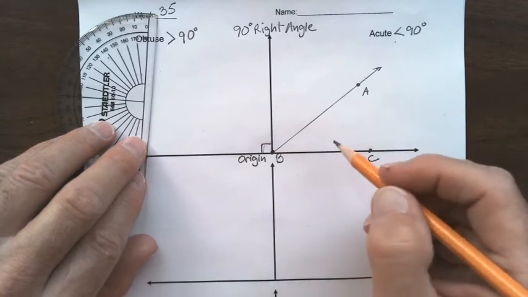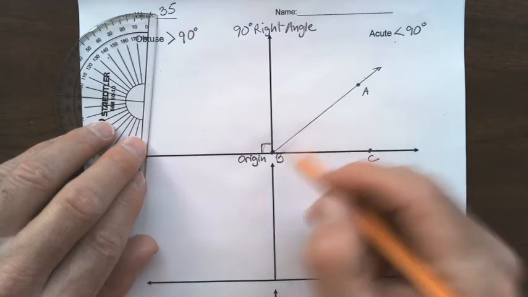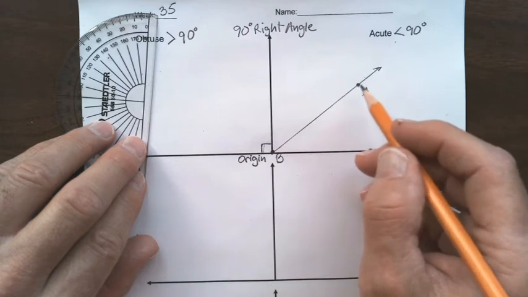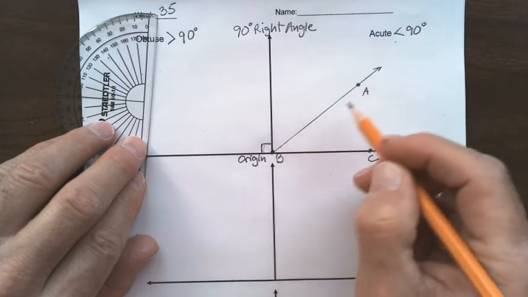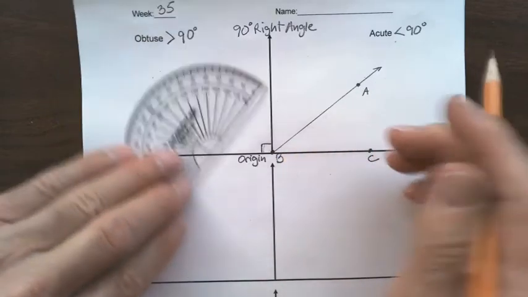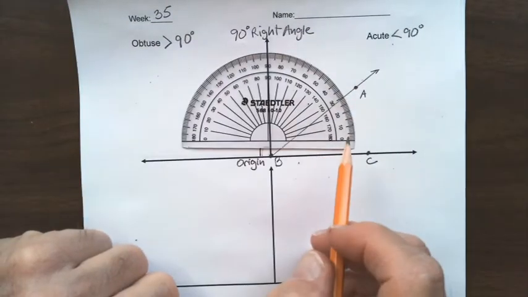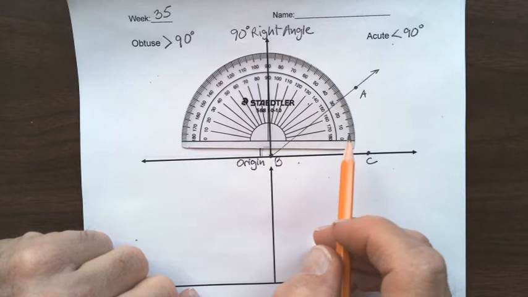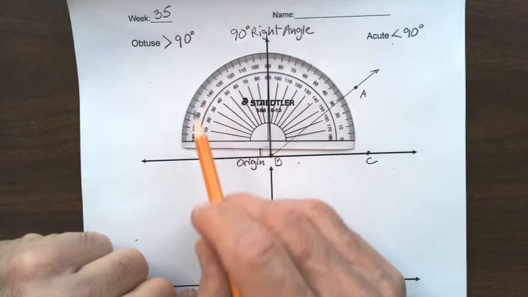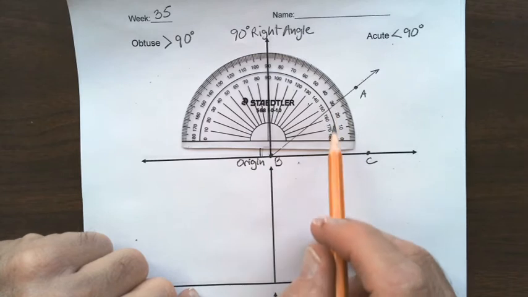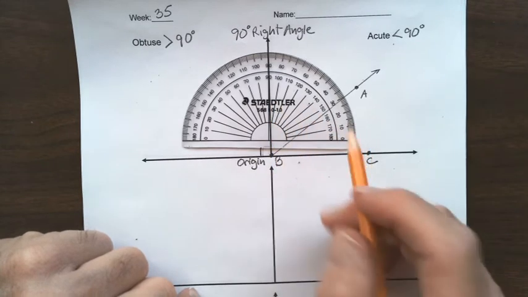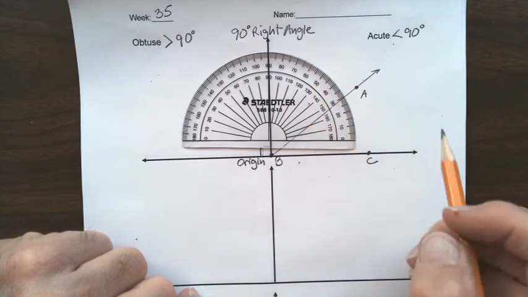And then we said, okay, well, how do we tell what angle this is? How do we tell what direction this point is going in? What angle is it going in? And that's where we came in with our protractor, which is a ruler, but it's a half circle. Okay, and this one's marked by 10s with 1s as the little marks in between.